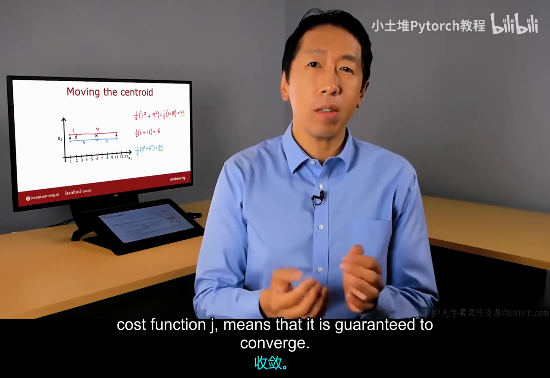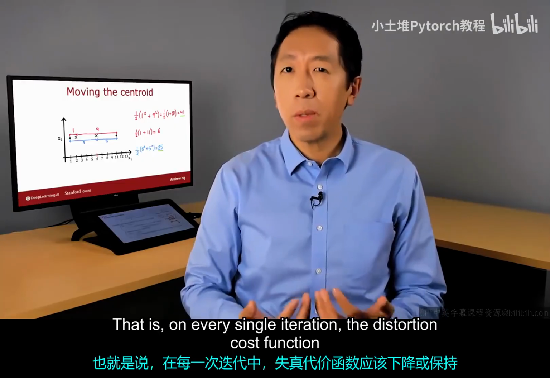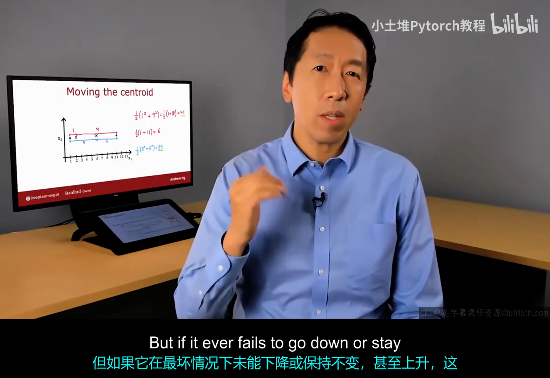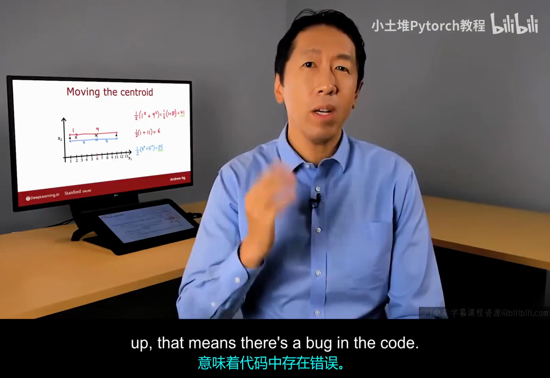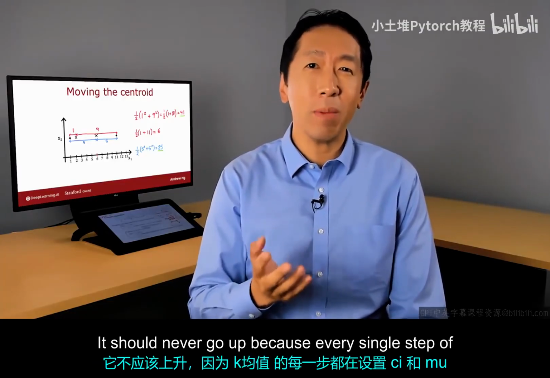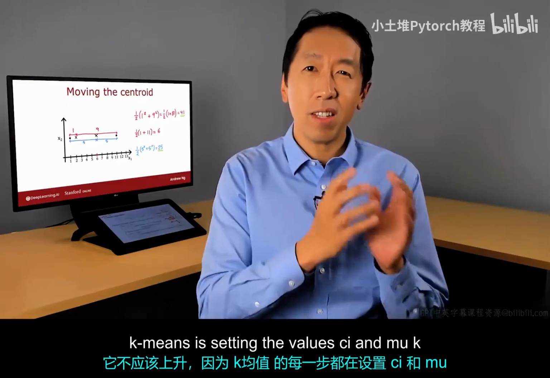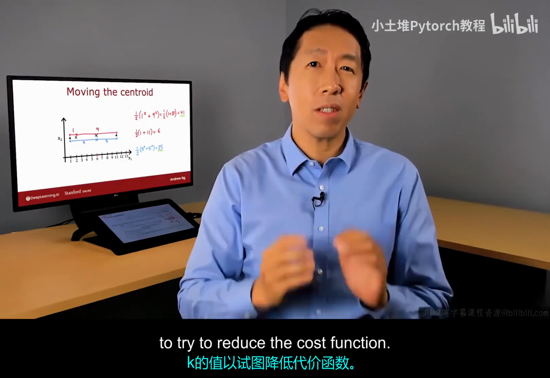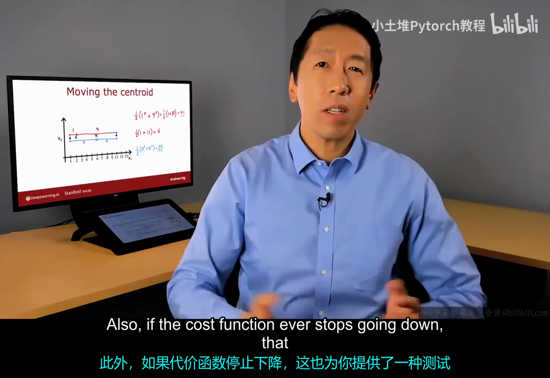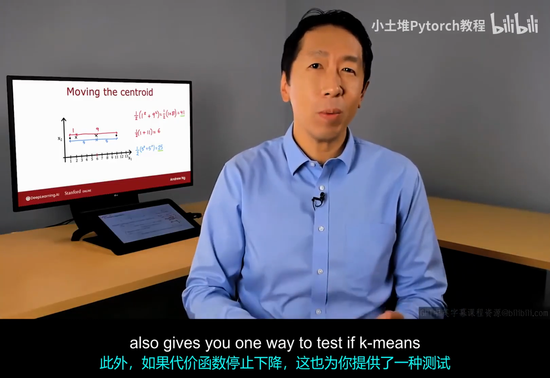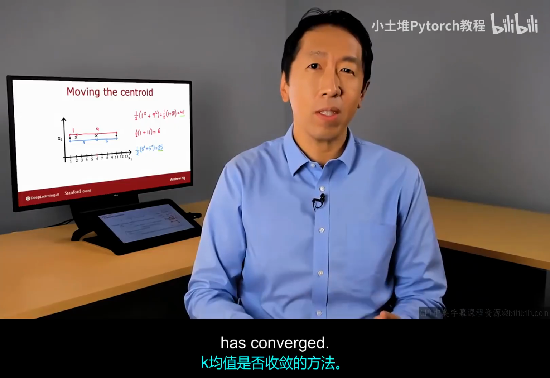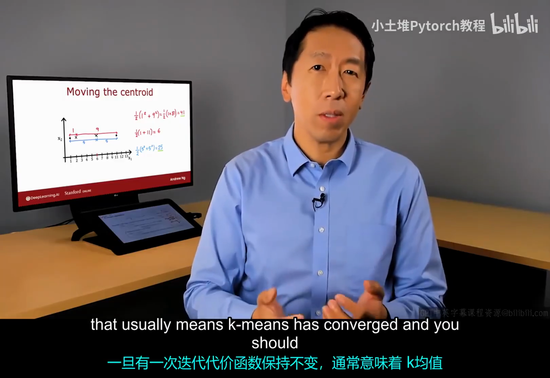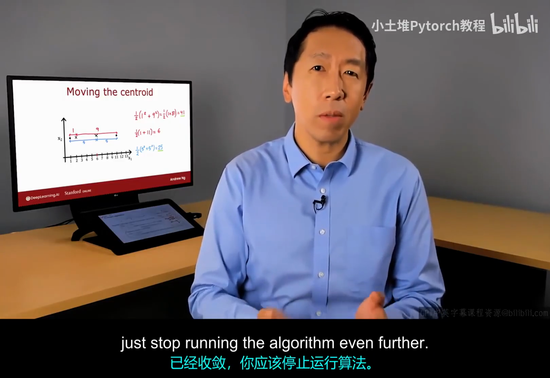So the fact that the k-means algorithm is optimizing a cost function J means that it is guaranteed to converge. That is, on every single iteration, the distortion cost function should go down or stay the same. But if it ever fails to go down or stay the same, in the worst case, if it ever goes up, that means there's a bug in the code. It should never go up because every single step of k-means is setting the values Ci and mu k to try to reduce the cost function. Also, if the cost function ever stops going down, that also gives you one way to test if k-means has converged. Once there's a single iteration where it stays the same, that usually means k-means has converged, and you should just stop running the algorithm even further.